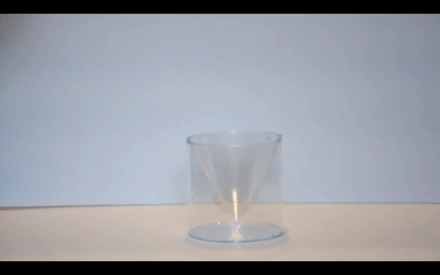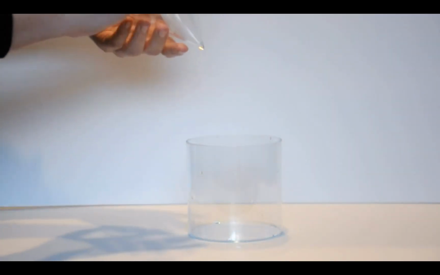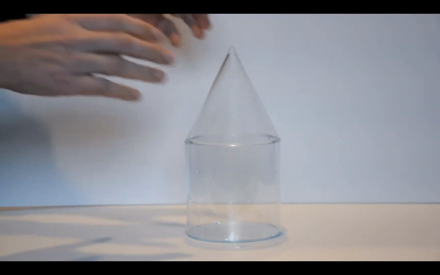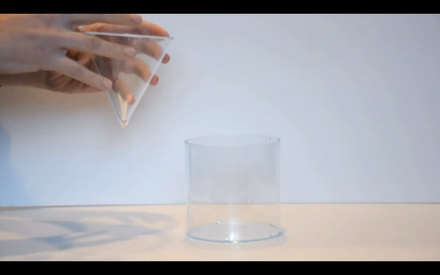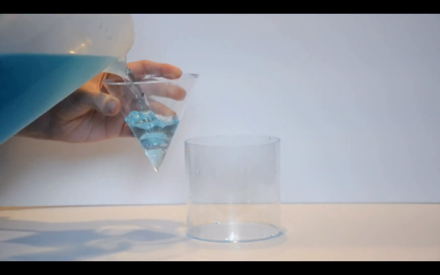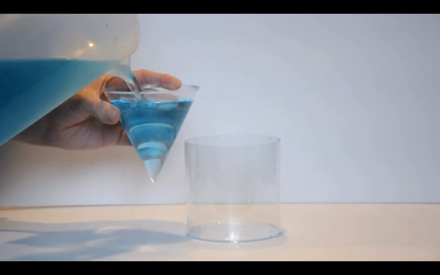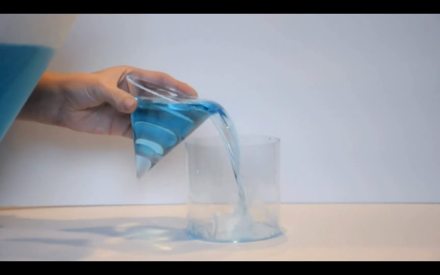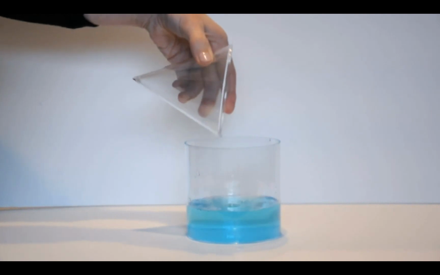What they're doing there is they're showing you the cone is the same height as the cylinder, and that the diameter of the cone and the diameter of the cylinder are the same. So they're going to fill up the cone with water. So there's the volume of the cone. He's filling it to the very top and dumping it into the cylinder.